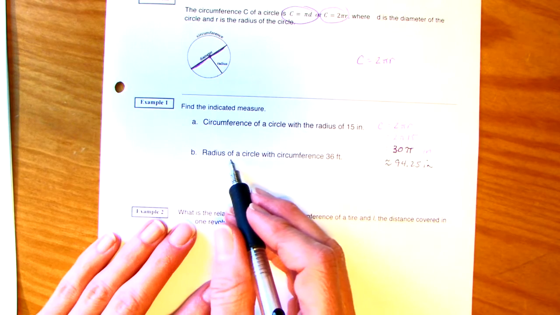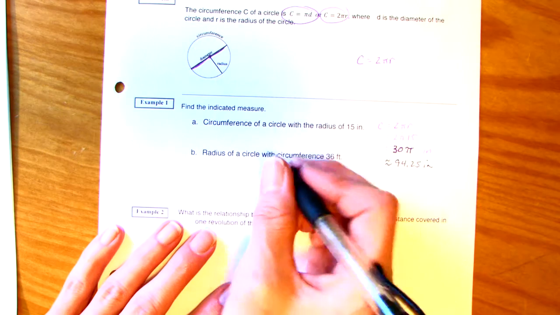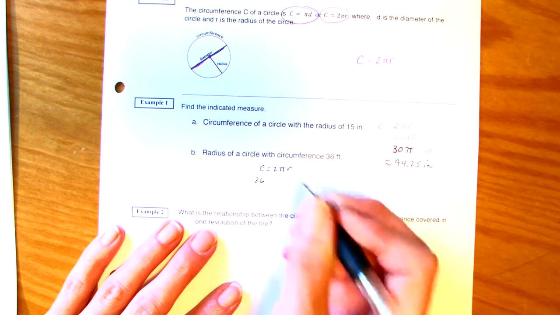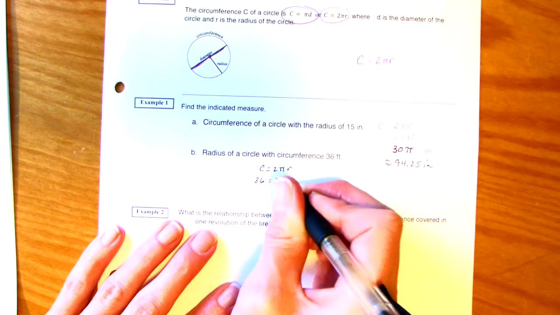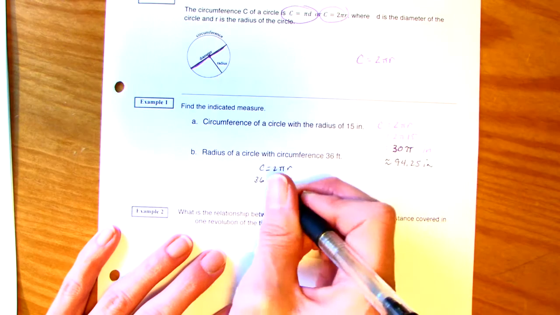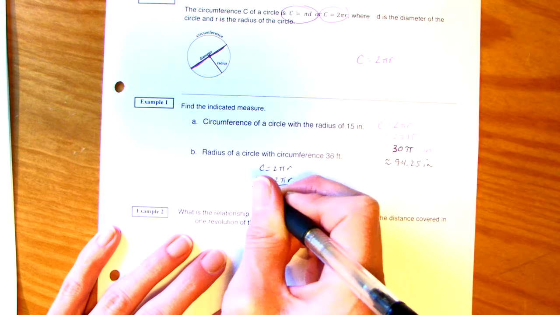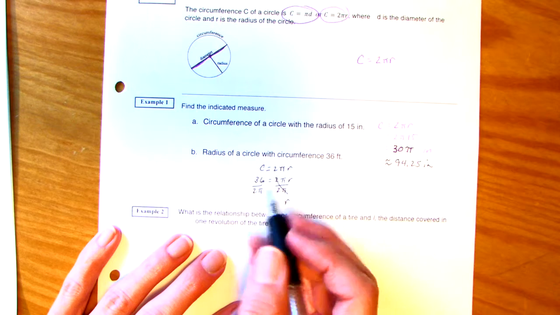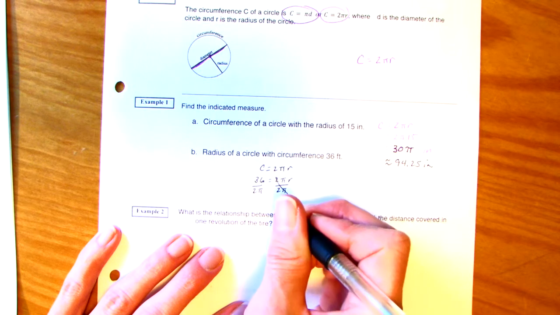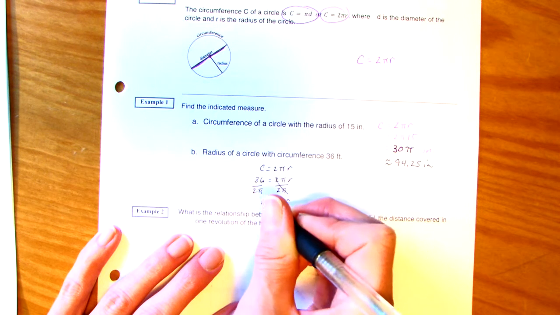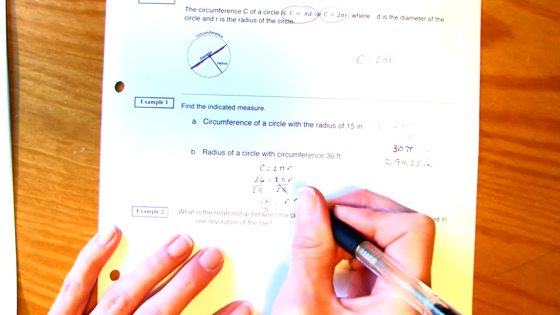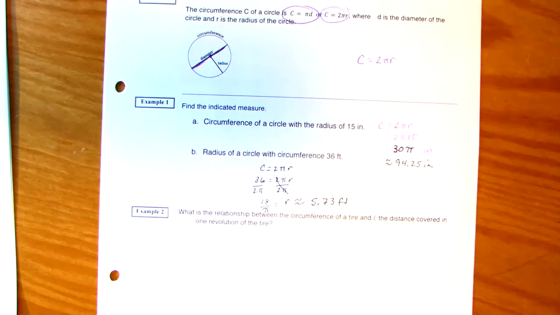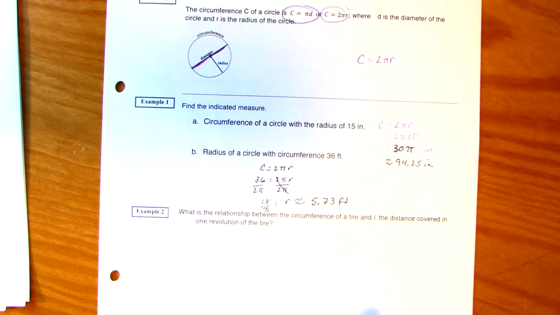How about this? Find the radius when the circumference equals 36 feet. So C is equal to 2 pi r, and the circumference is 36, so I'll substitute 36 in for C. Now r is being multiplied by 2 pi, so I'm going to divide both sides by 2 pi. This is my exact answer. Of course, if I reduce the 36 and 2, I'd have 18 over pi. If I put that in the calculator, you get about 5.73 feet. Please double check these with the calculator, because I haven't double checked myself.